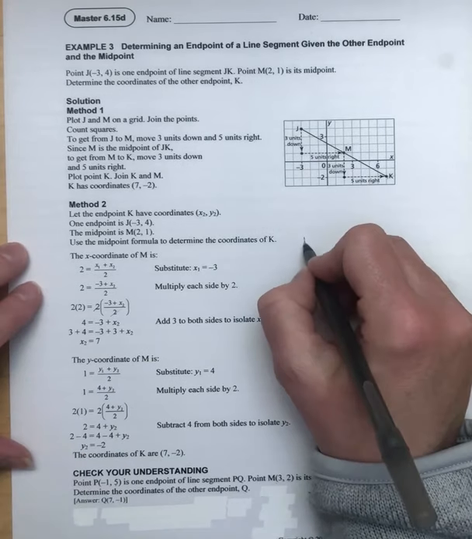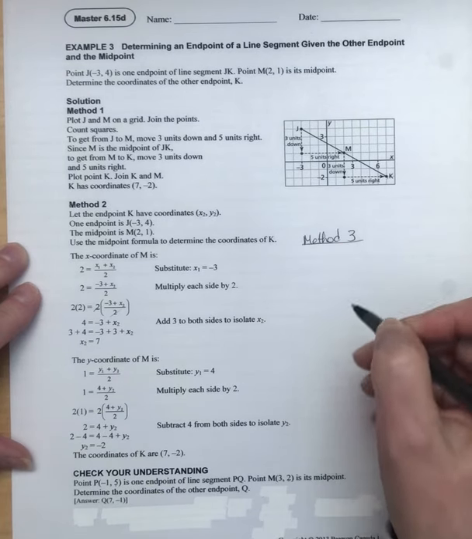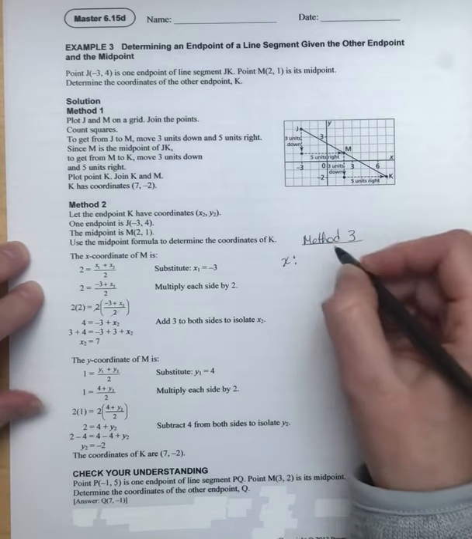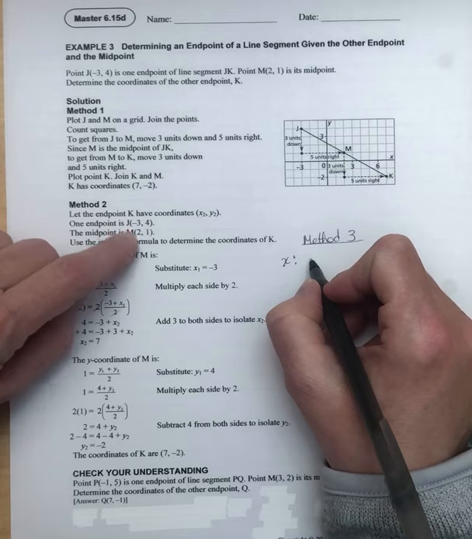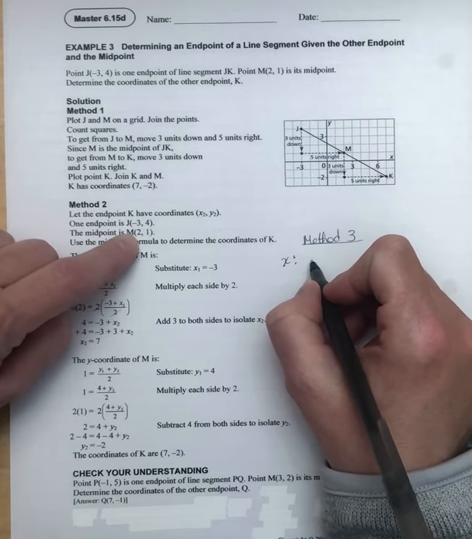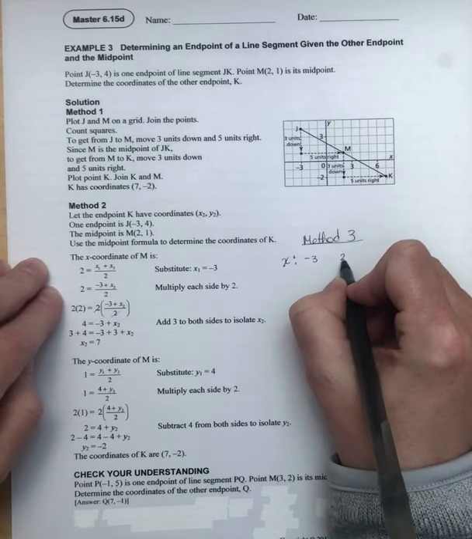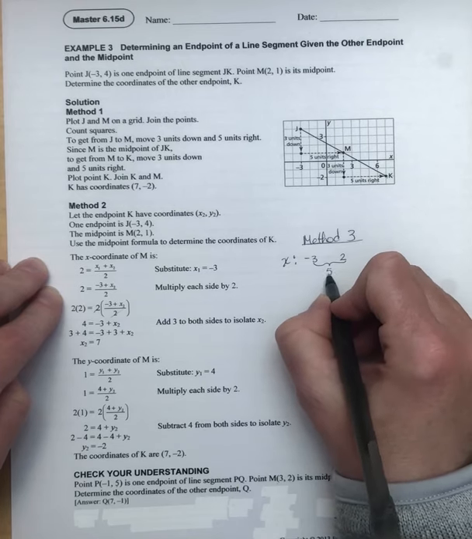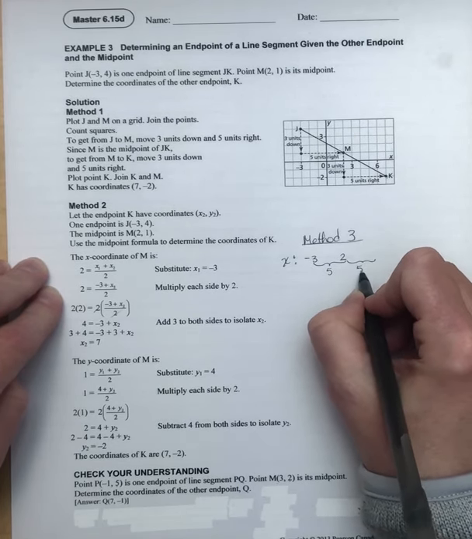Here's what I would do. This is my little method 3, we'll say, that kind of combines the two. I would go, well, my x coordinate, I look at what I have. My x is at -3. My midpoint is at 2. I've gone from -3 to 2, which is 5. I've got to go from 2, 5 more spaces. I'm going to land at 7.